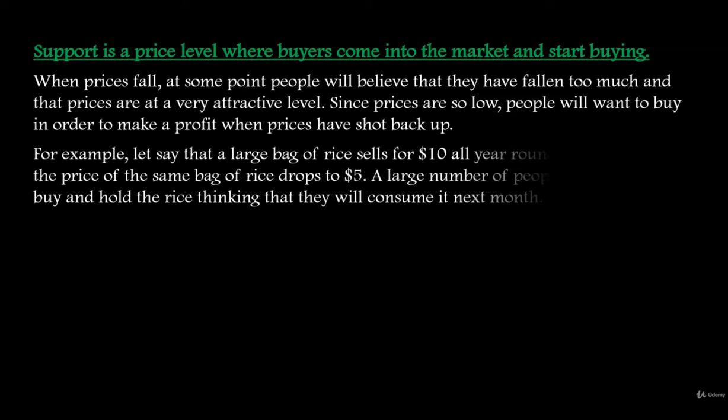So let's take an example. Let's say that a bag of rice sells for $10 a year, and for some reason, due to a bumper crop, etc., price just drops to $5 a bag. Now, a group of people may say that, look, this was $10 earlier on, we've been buying it for $10, it's worth $10, and now that it's at 5, it's a very good price. We should just buy it and hold it. Maybe we can consume it next month onwards. We can save up or reduce our household costs, etc. So demand basically goes up when price falls.